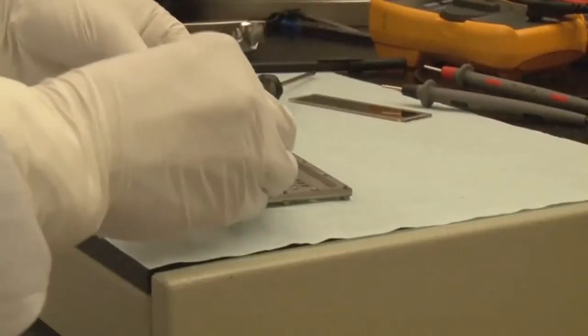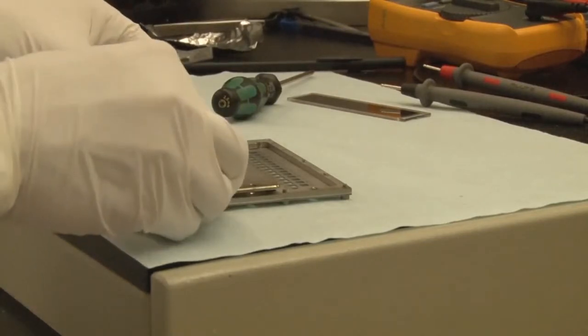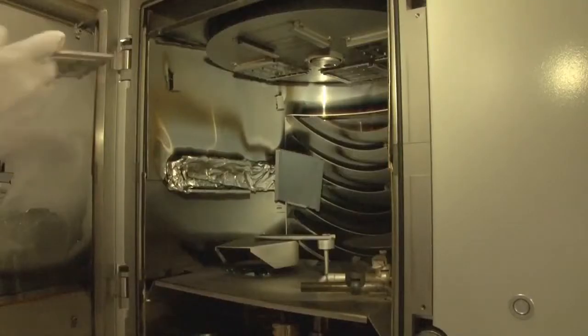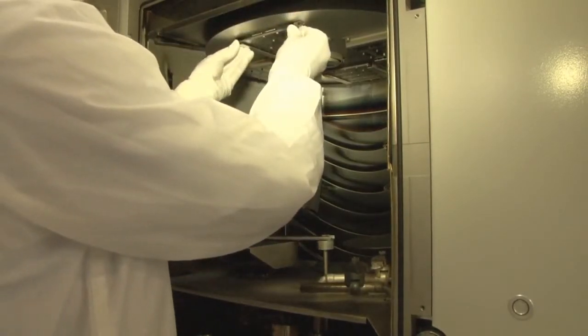Next, the samples are covered by a mask. The mask determines the areas on the sample where the metal contacts are deposited. The samples are mounted into a processing chamber.